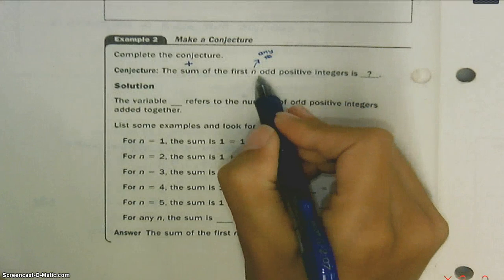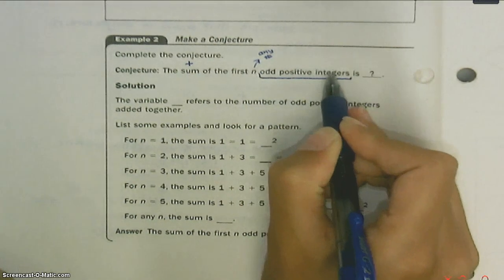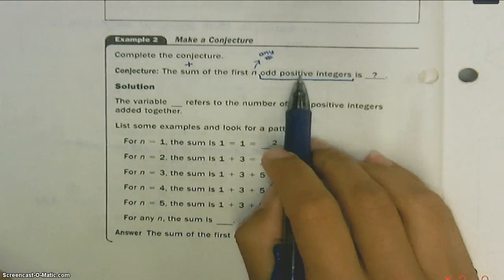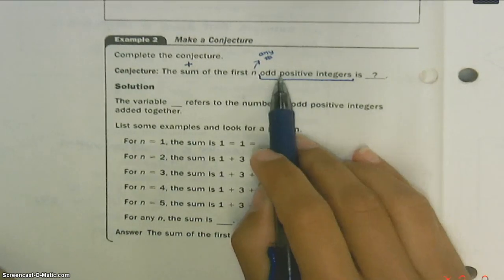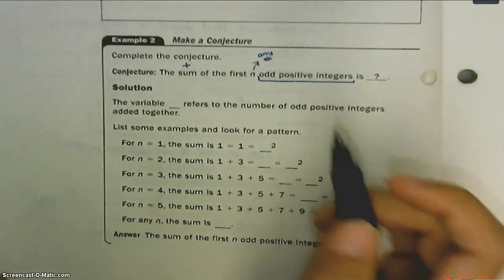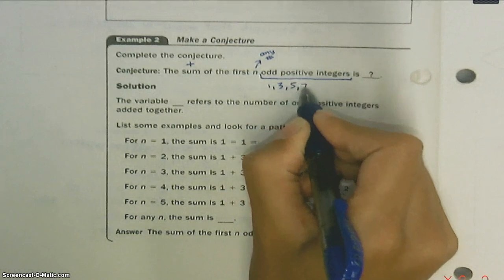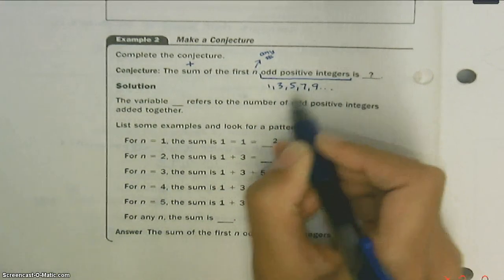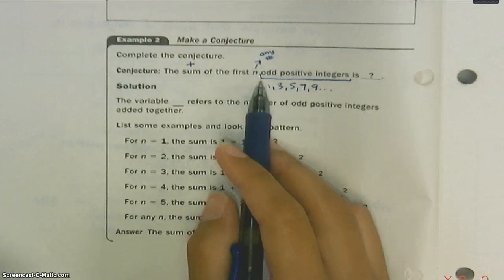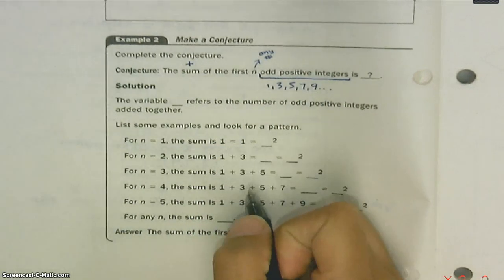So let's talk. What are the odd positive integers? Well, integers is just like whole numbers, but positive or negative. But this tells us we just want positive, want them to be odd. So this is like what we just did. 1, 3, 5, 7, 9, etc. So when we add up the first 2 or the first 7 odd positive integers, what do we get? Okay, well let's check this out.